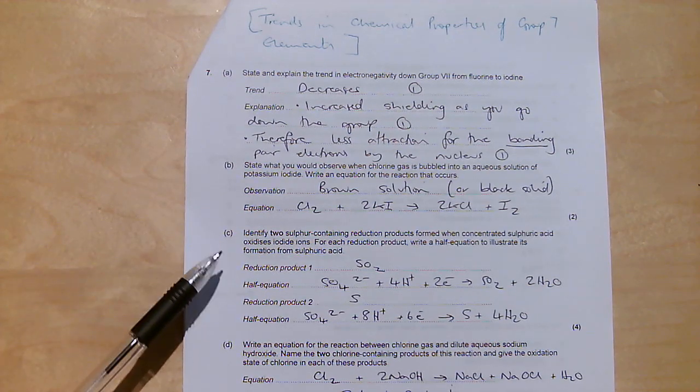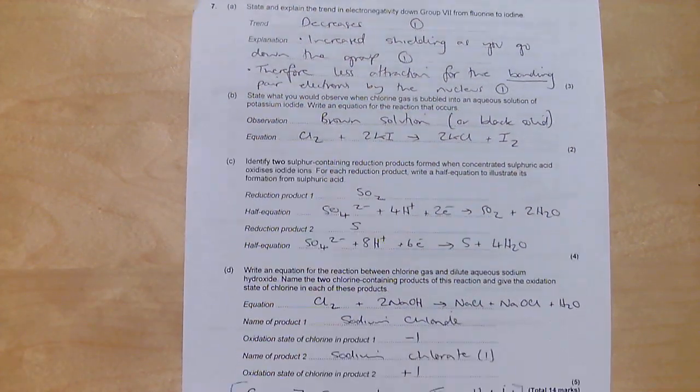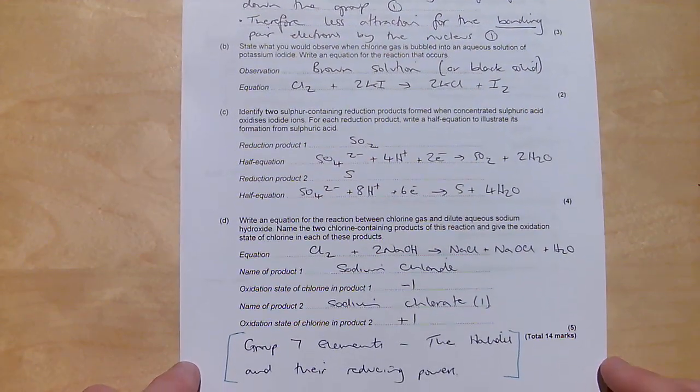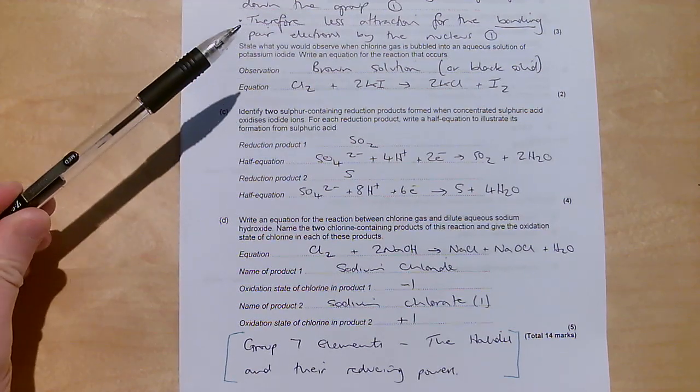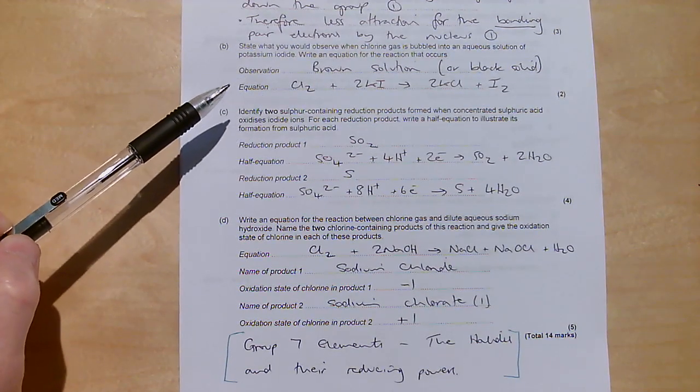Right, part C. This is another area that generally people just don't really know well enough. And it's a standard question as well.